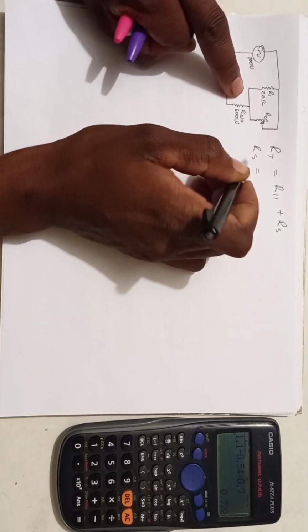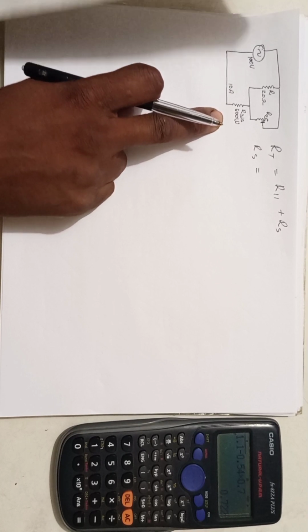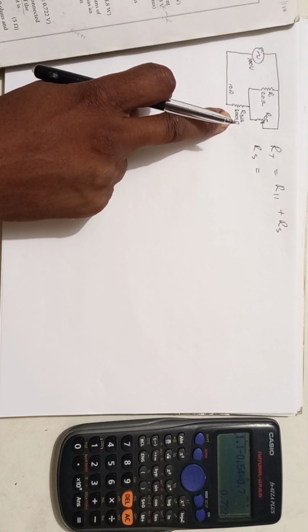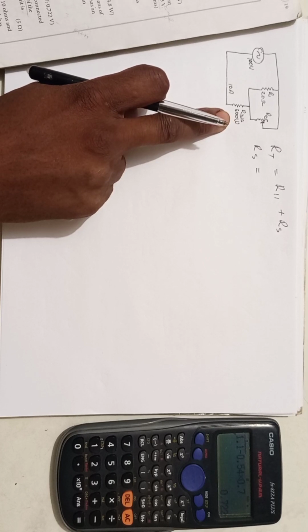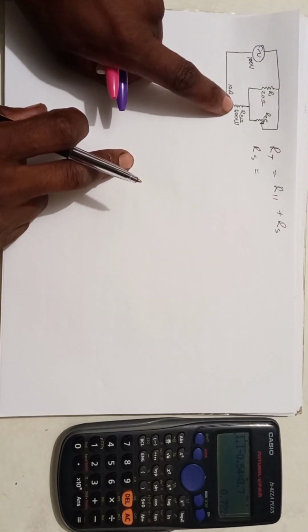Rs, we're not told Rs, right? Yes, we're not told Rs. But though we're not told Rs, we can get Rs if we have the power here and we know the current across there.